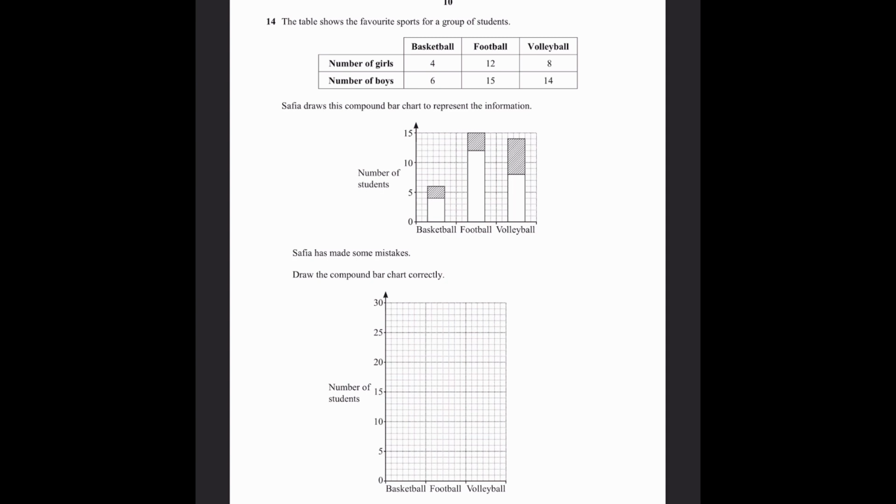The table shows the favorite sports for a group of students. Safia draws this compound bar chart to represent information. Safia has made some mistakes. Draw the compound bar chart correctly. So we need basketball, football, and volleyball, and the number of girls, number of boys for each.